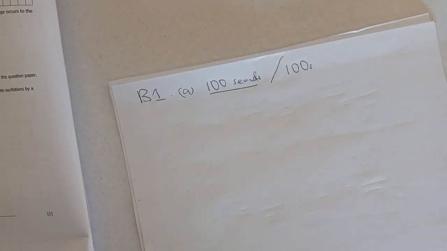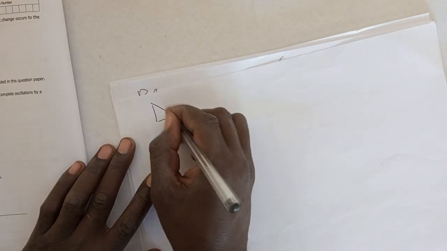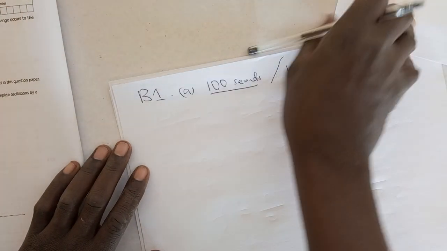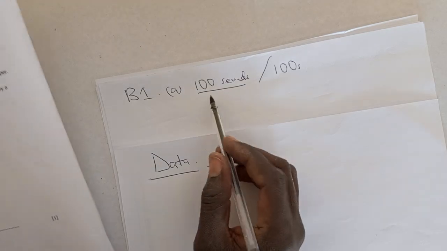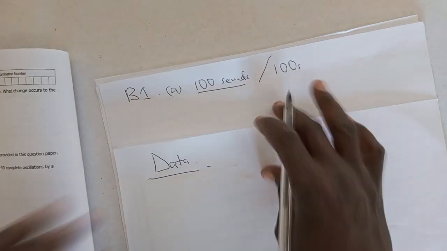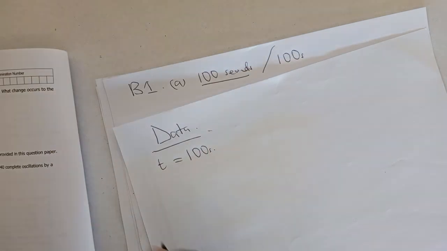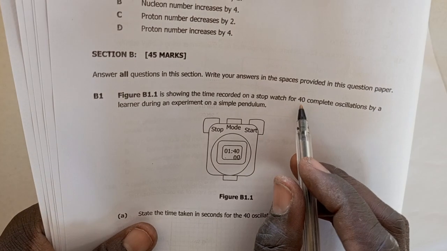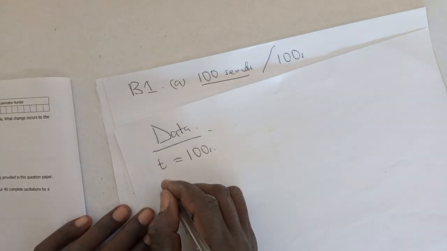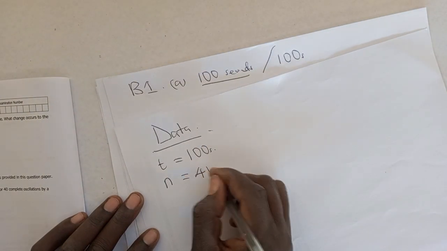Okay, so when we want to calculate the period of the pendulum, we need to first of all collect the data that has been given to us. What is the data? This is what we are going to write. The data given in the question: there are 100 seconds, which is the time taken. What else? The question says there are 40 complete oscillations. So the number of oscillations is 40.